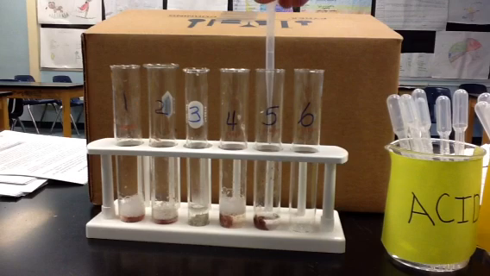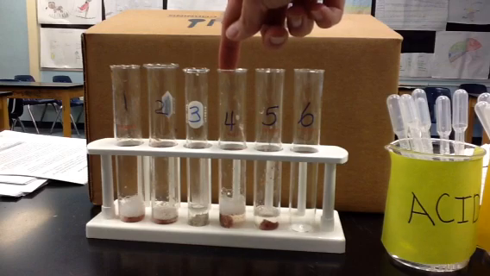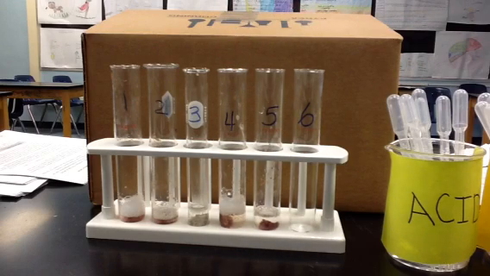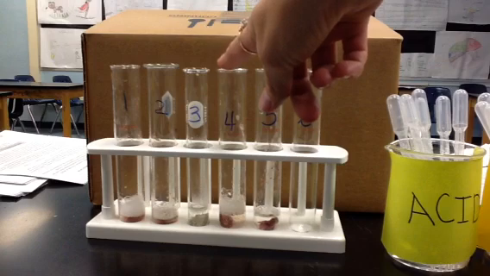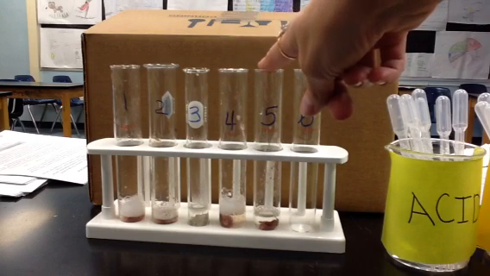So now we're going to add a little hydrogen peroxide. And it looks like a couple of bubbles formed, but not as many as the pH of 7. The pH of 7 had more reactivity than the pH of 2.